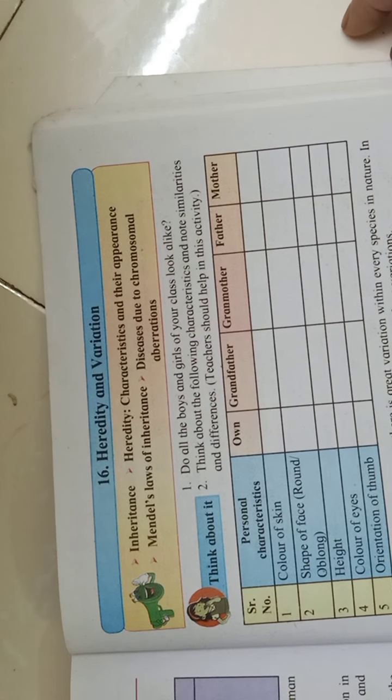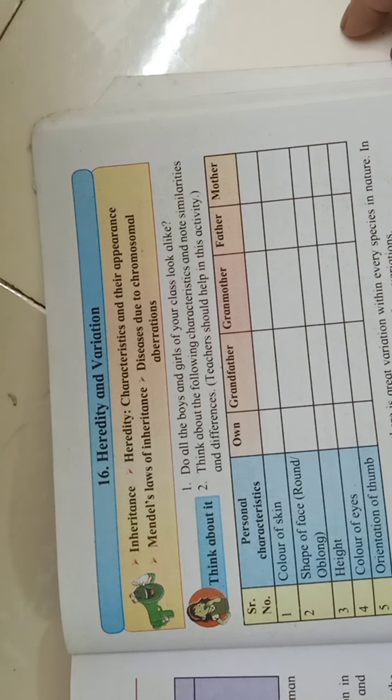In this topic we are going to study how characteristics are transferred in animals from one generation to the other generation. We know that in animals there is great variation, and that is why biodiversity appears in nature.